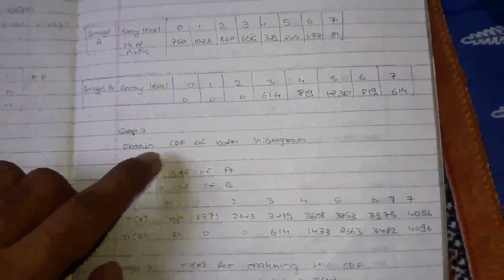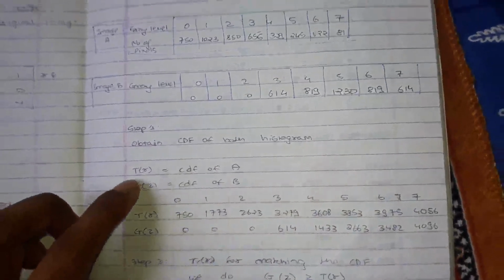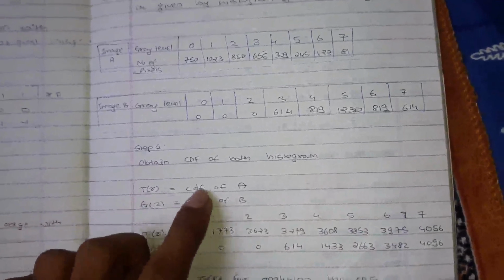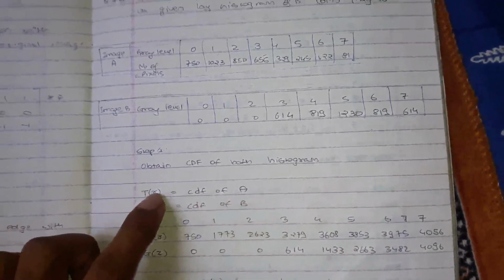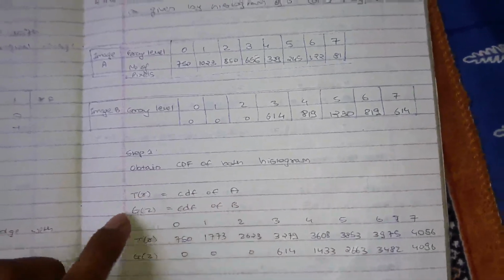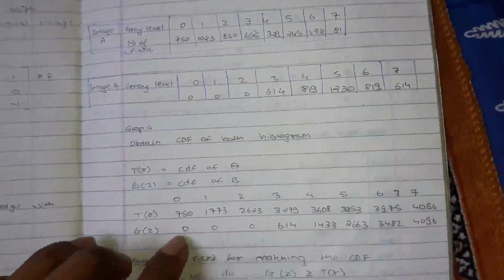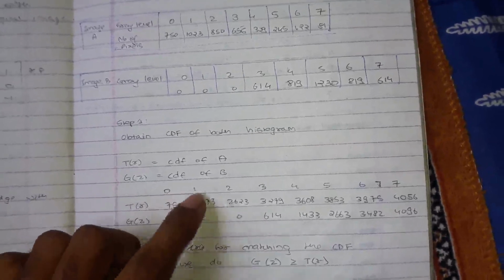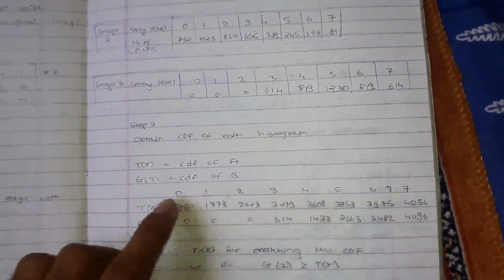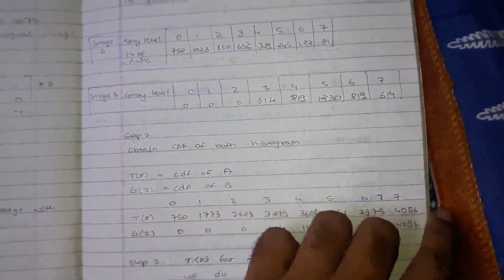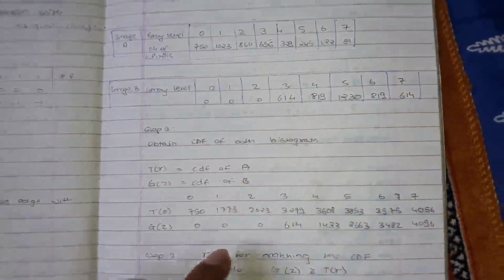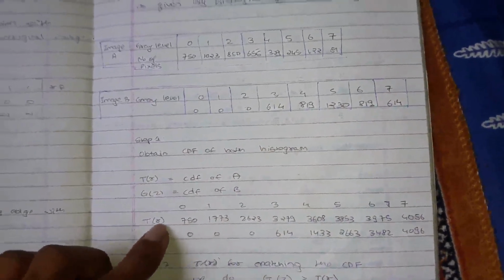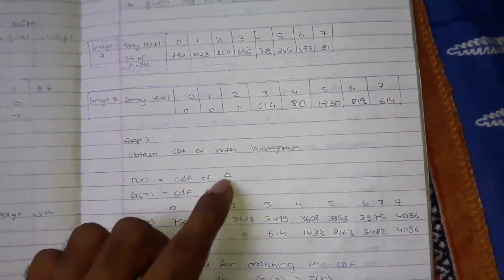First, you have to obtain the CDF of both the histograms. Okay, so consider I am taking CDF of A as T of R and CDF of B as G of Z. Okay, so here I have given the CDF. So here these are the gray levels, that is 0 1 2 3 4 up till 7. Okay, and now this is T of R. So T of R was CDF of A.